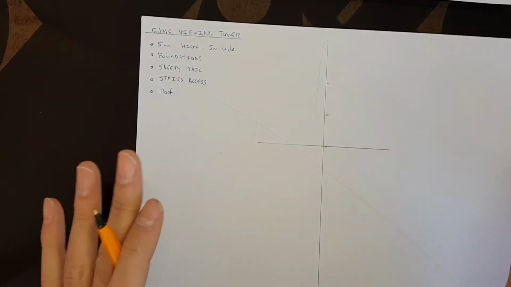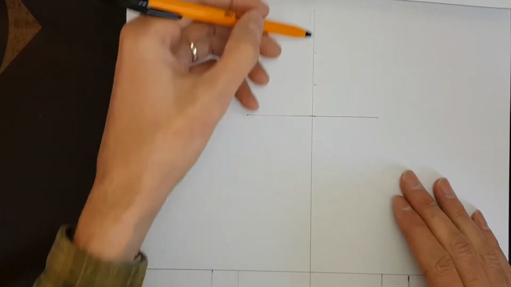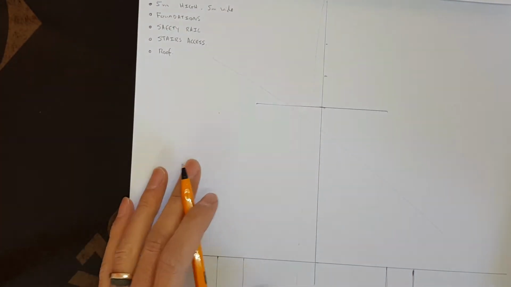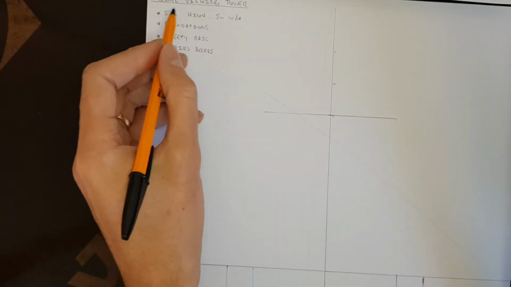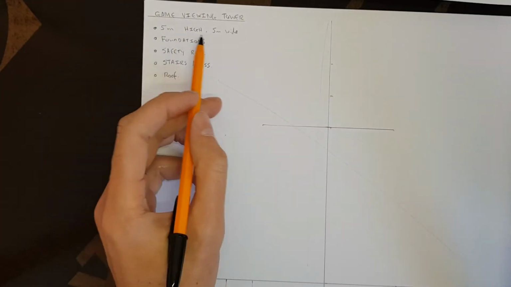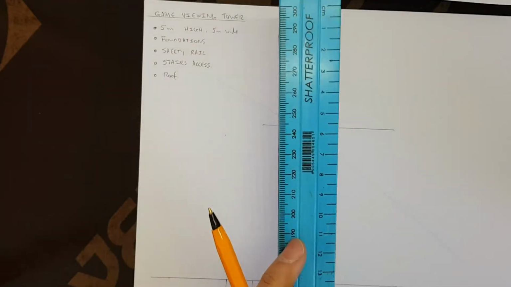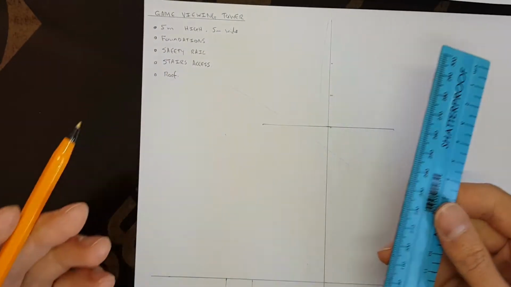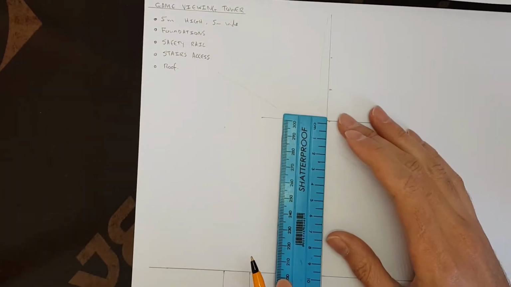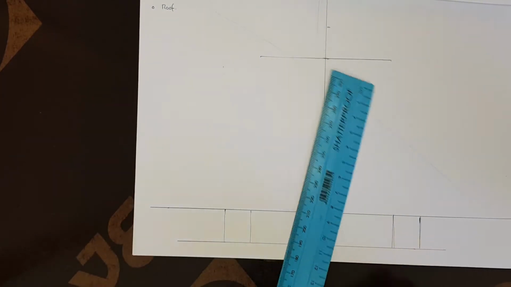Cool, so drawing. We've dropped the center line. You can see the other lines, it doesn't matter, it's not an issue. We know that our game viewing tower needs to be 5 meters high, and the scale is 1 in 50, which means that for every 2 centimeters, that's 1 meter. So if we want it 5 meters high, it needs to be 10 centimeters on our page. But that means we need a reference line to start with, a ground plane.